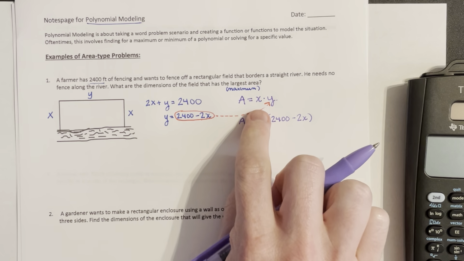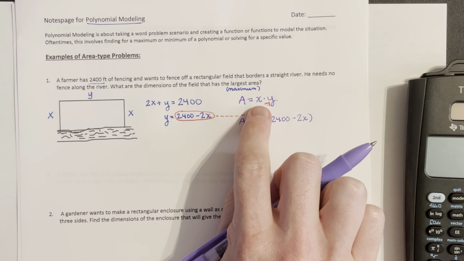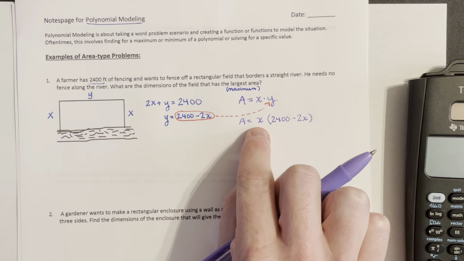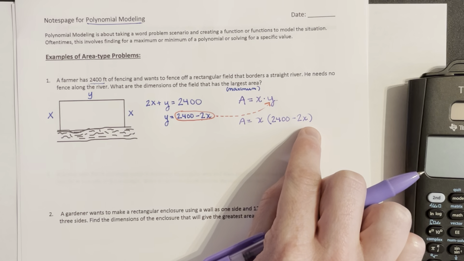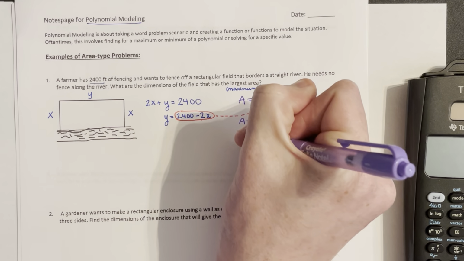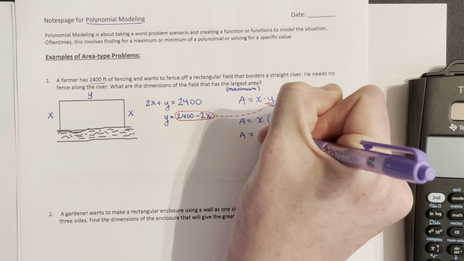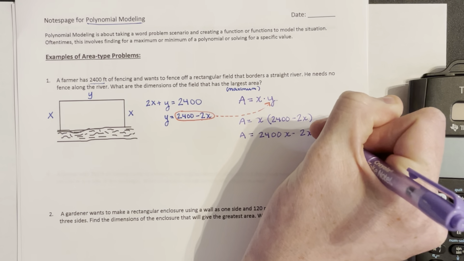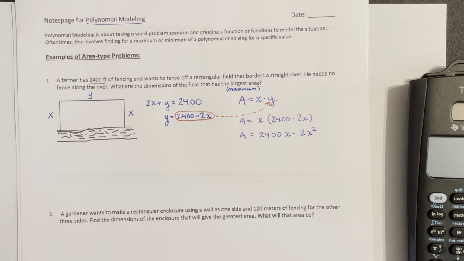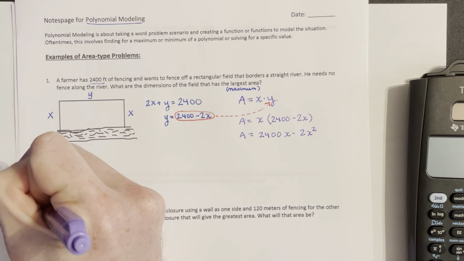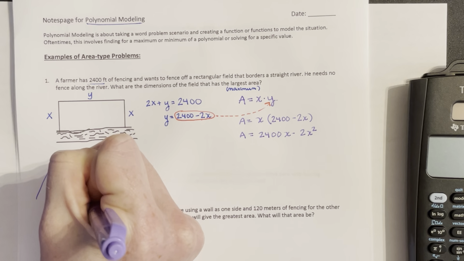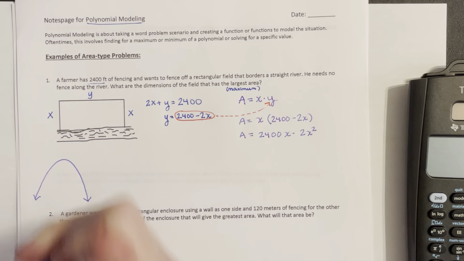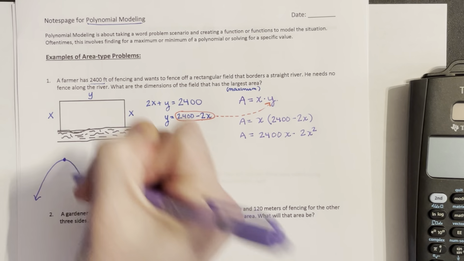We wanted that because we had an equation earlier that was two different variables, and we needed one that was only one variable. Now this is all in terms of x. If I work that out, I could distribute x and get 2,400x minus 2x squared. And what we see is we have a quadratic. A quadratic is going to have a maximum or a minimum. In our case, it was a negative 2x squared, so that means it's going to have a maximum somewhere. And we want to find out what would that maximum area be.